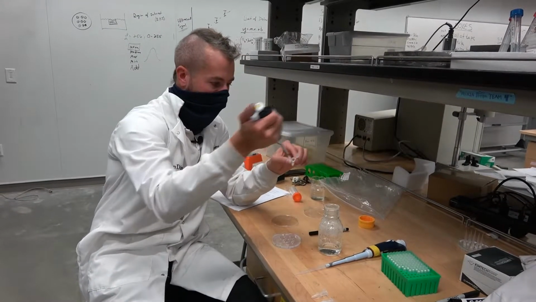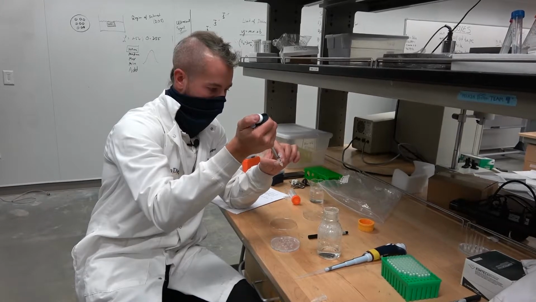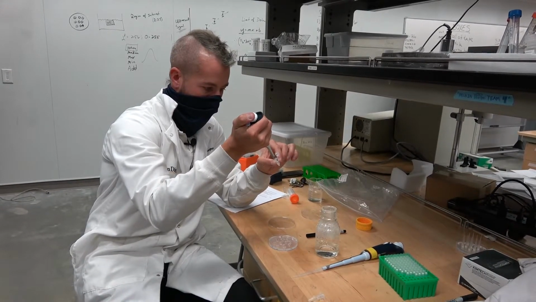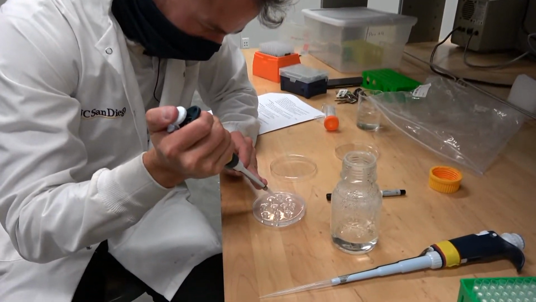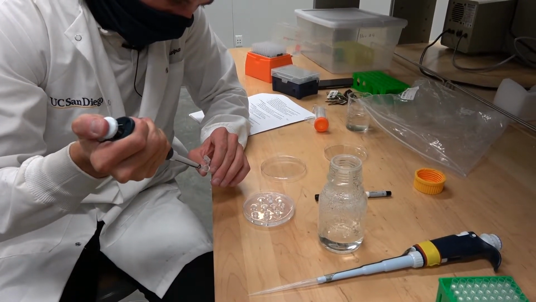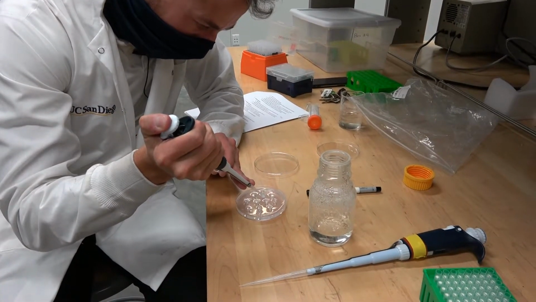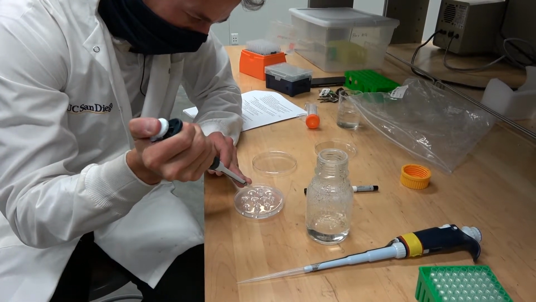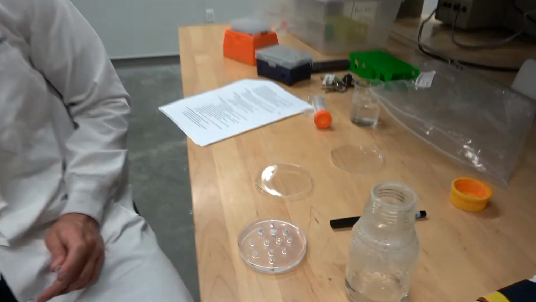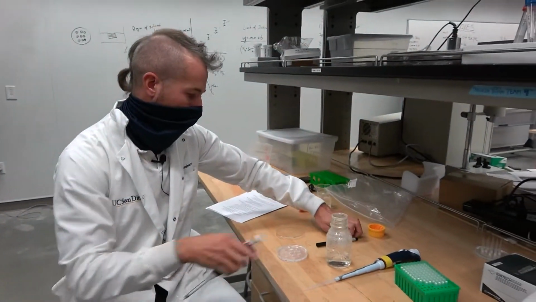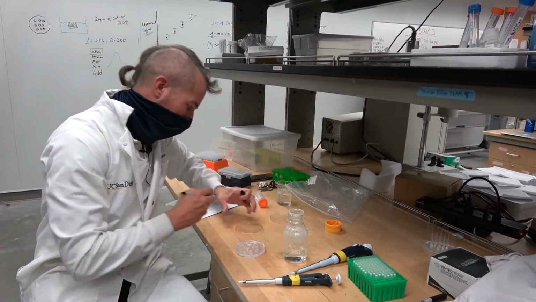Pull up 200 microliters, quickly mix it without having air bubbles, and then add it to the sample. That's a little bit too much. See, maybe you can see how I kind of spilled it off to the side, but not too bad. Okay, so.